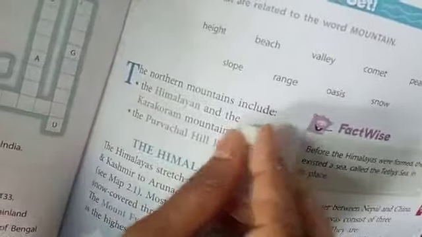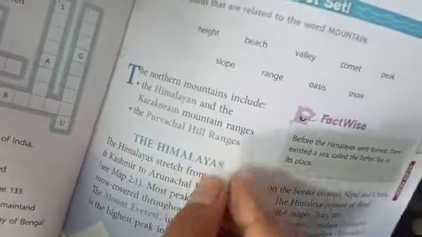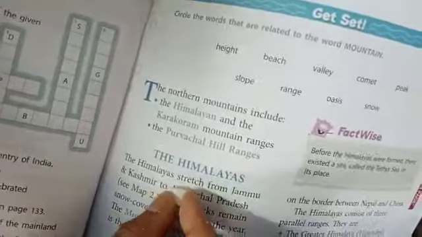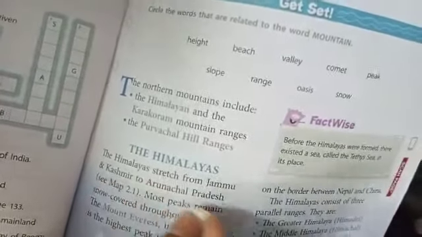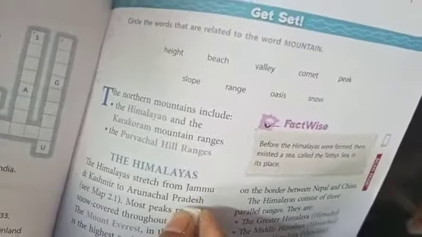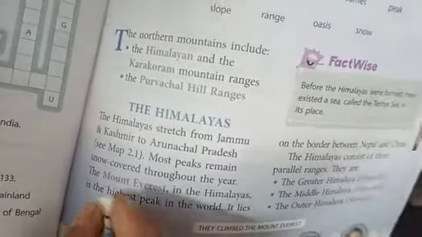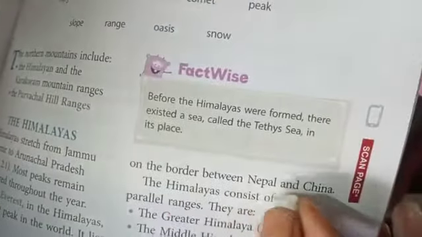The Northern Mountains include the Himalayan and the Karakoram mountain ranges and the Purvachal hill ranges. First, the Himalayas. The Himalayas stretch from Jammu and Kashmir to Arunachal Pradesh. Most peaks remain snow covered throughout the year. Mount Everest in the Himalayas is the highest peak in the world. It lies on the border between Nepal and China.